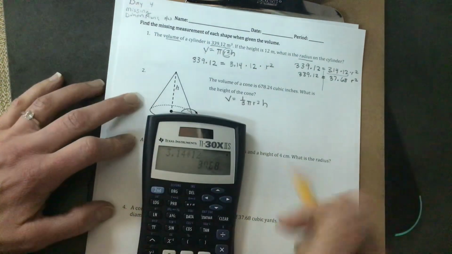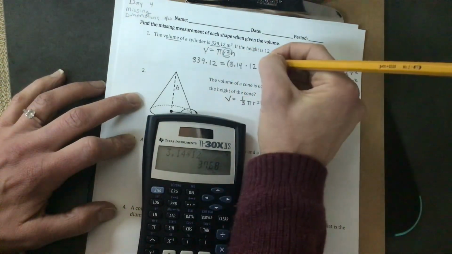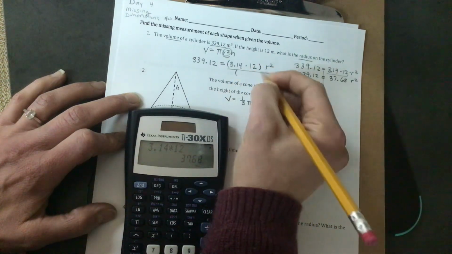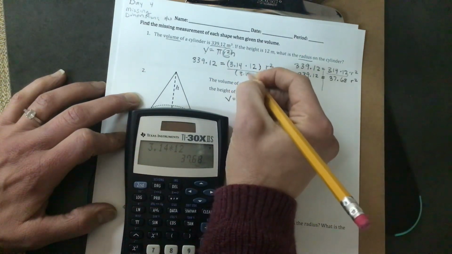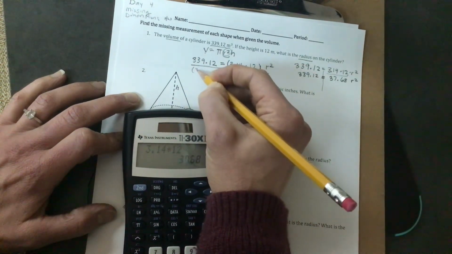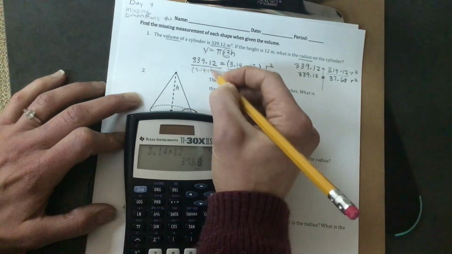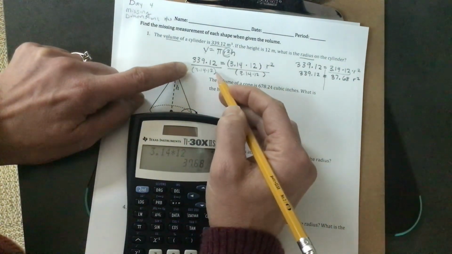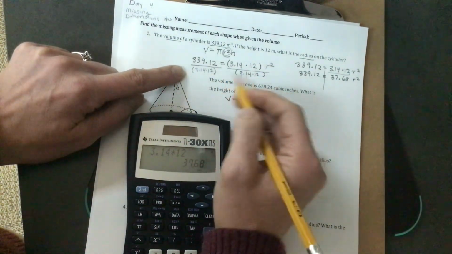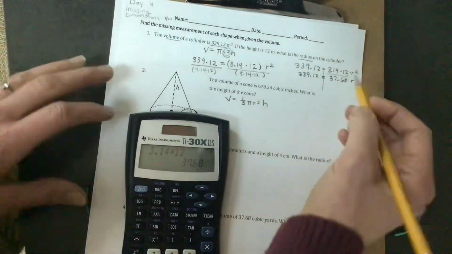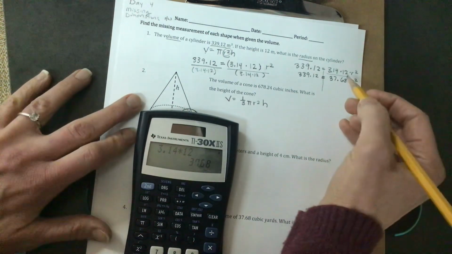I think the majority of us are going to do it this way, so you can go ahead and write that. Some of us know that I can divide by all of this right there. 3.14 times 12. You have to be careful because in your calculator, you have to keep these parentheses. Some people can do this and some are going to want to do this. This is going to make more sense in the solving part.